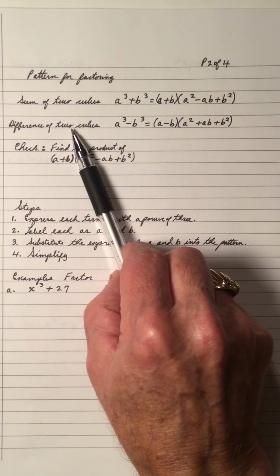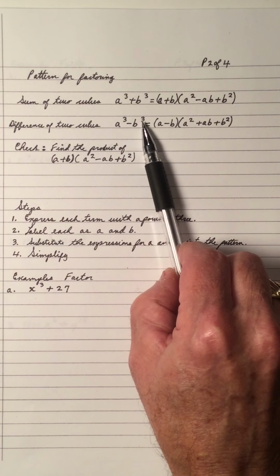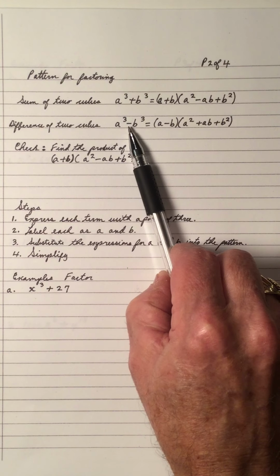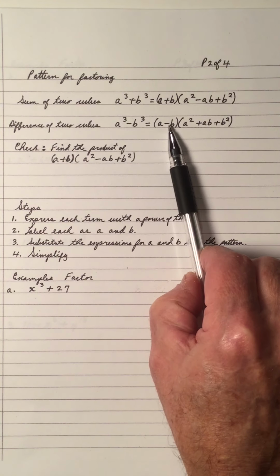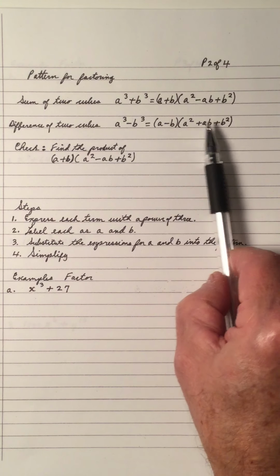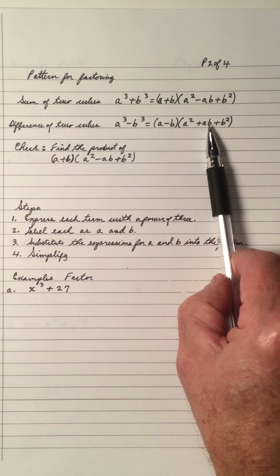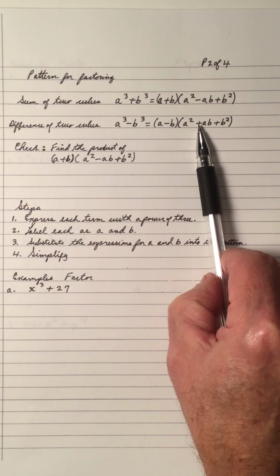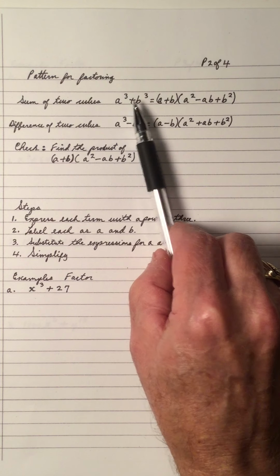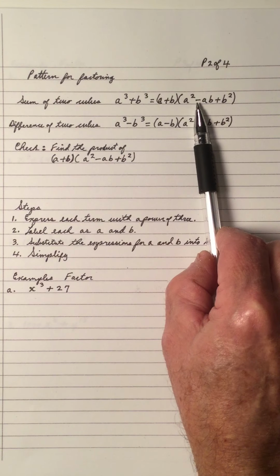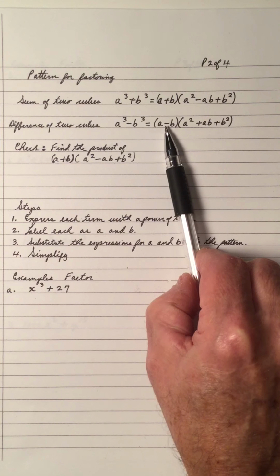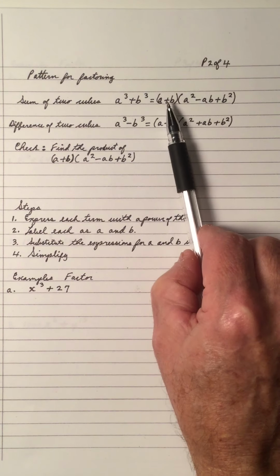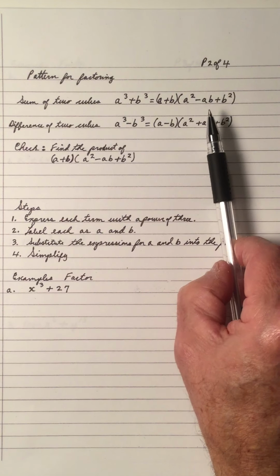And this is the difference of two cubes, a cubed minus b cubed. So it's a minus b. The minus right here goes here, so it's a minus b. So this trinomial is a squared, ab, b squared. But that's a minus, that's a minus. But the middle term here is a plus. Notice, plus, and the middle is a minus. So it was a minus, then a plus, there's a plus, and then a minus.